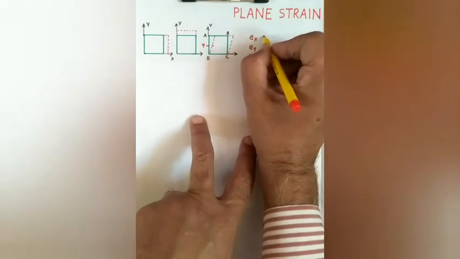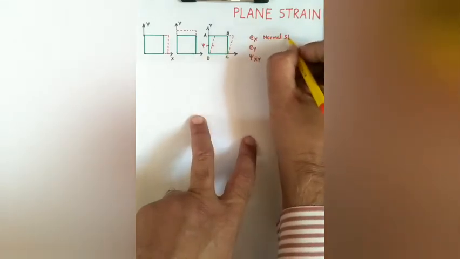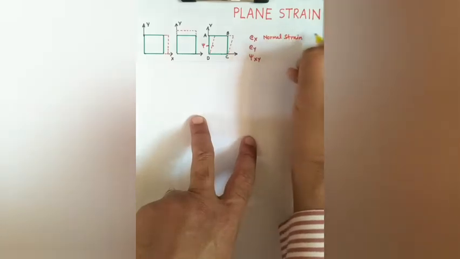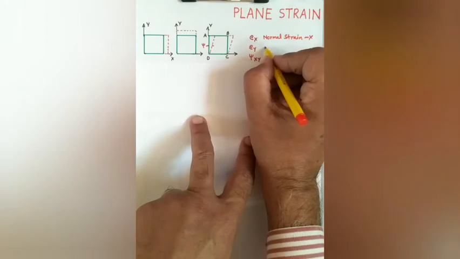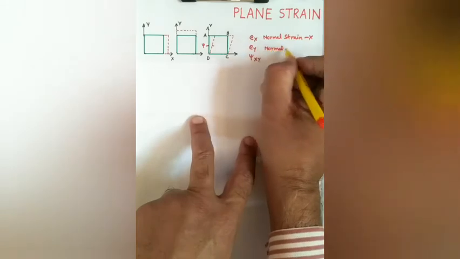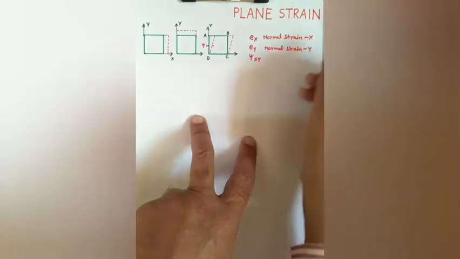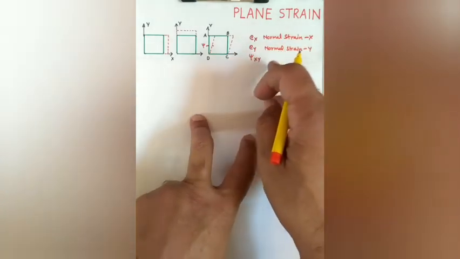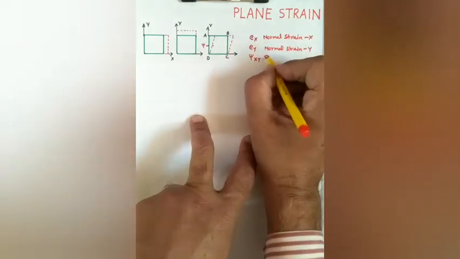First, the normal strain along X direction EX, normal strain along Y direction EY, and shear strain psi XY.